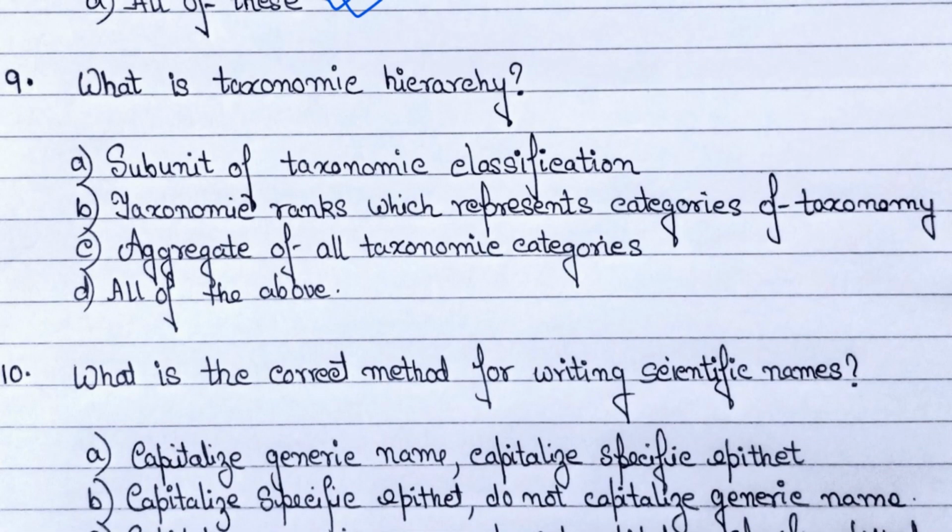Now, what is taxonomic hierarchy? First option, subunit of taxonomic classification. Listen with concentration.